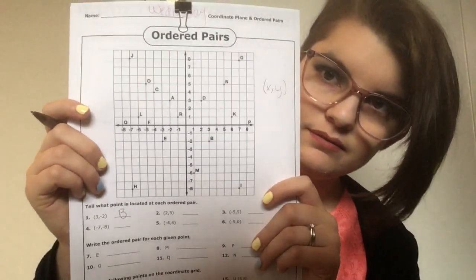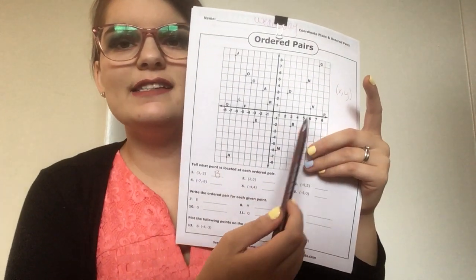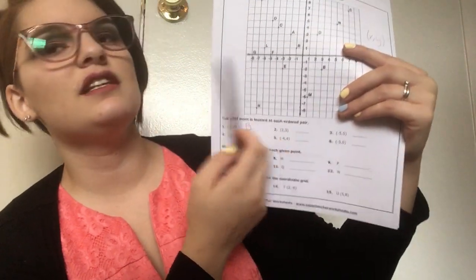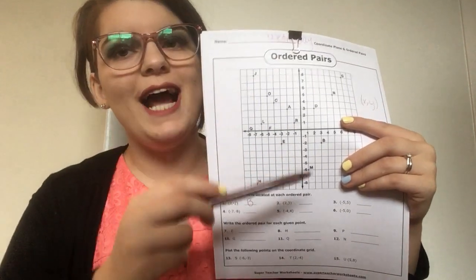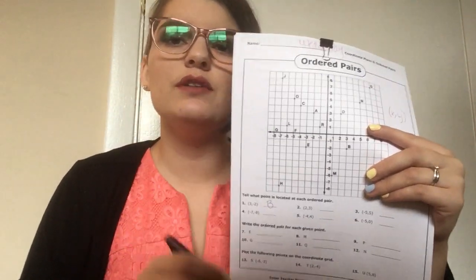Okay? So remember, the horizontal line going left to right is x. Anything to the right is going to be positive, anything to the left is negative, and then up and down is y. Anything above the middle is positive, anything below the middle is negative, okay?